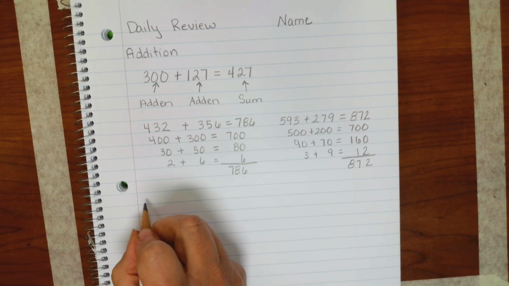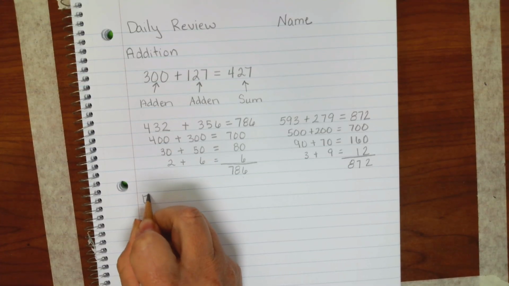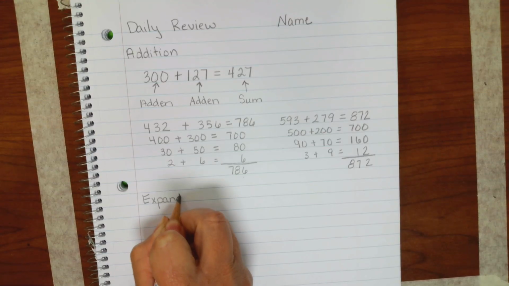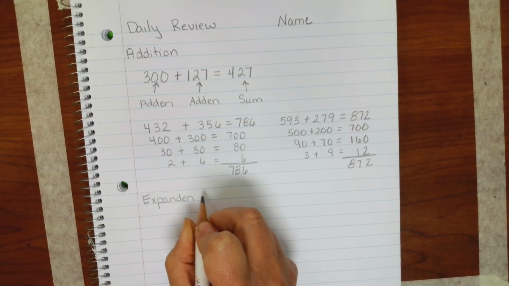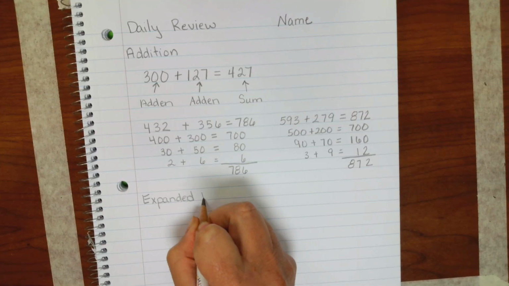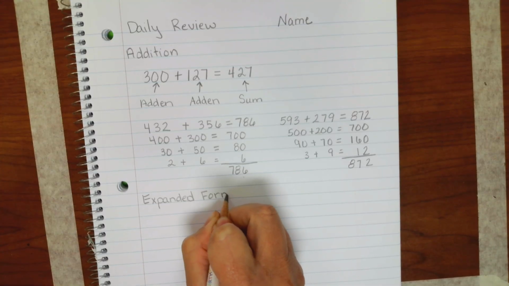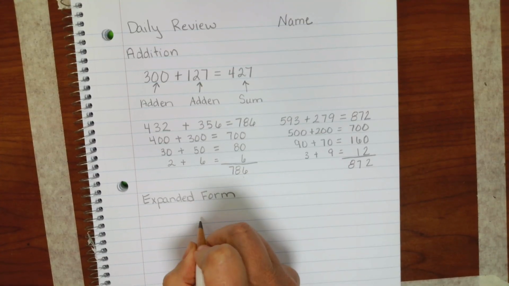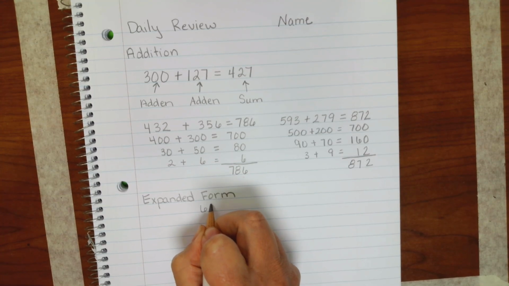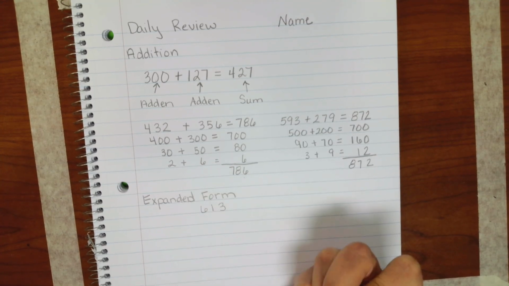Let's spiral back, and I want to see if you can do expanded form. Expanded form. I want you to expand 613.